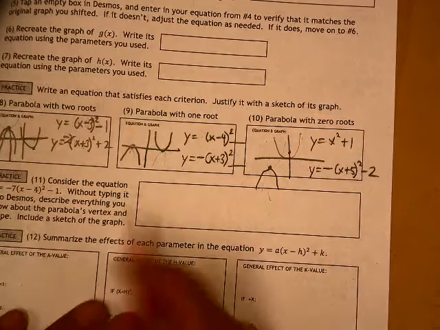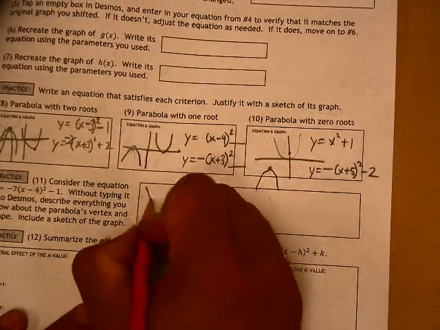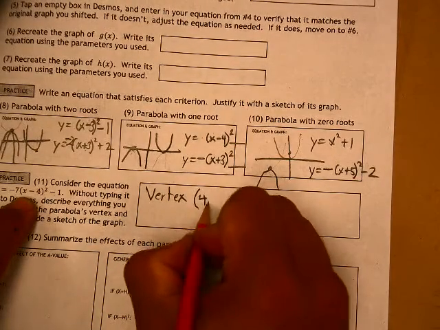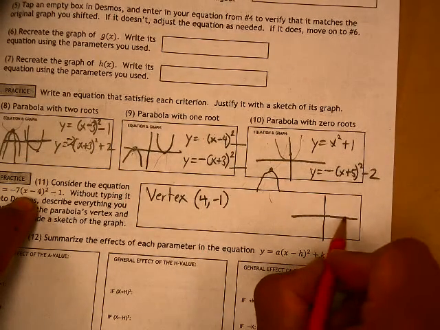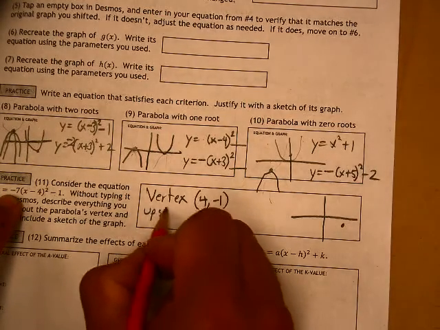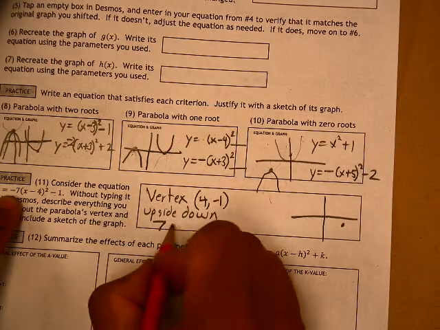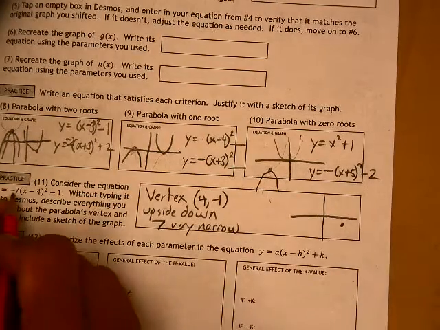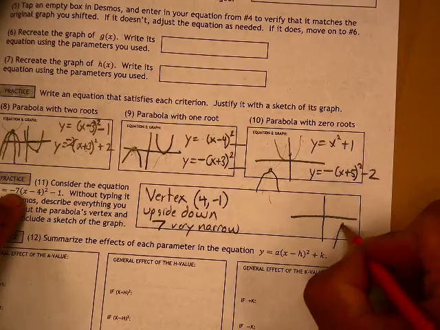Consider the equation here. Without typing it in, describe everything you know about the parabola's vertex. The vertex is at the coordinates of positive 4, negative 1. So I'll sort of sketch that one. Positive 4, negative 1. The negative sign means it's upside down, and the 7 makes it very narrow. So the negative makes it upside down, and the 7 makes it extremely narrow.